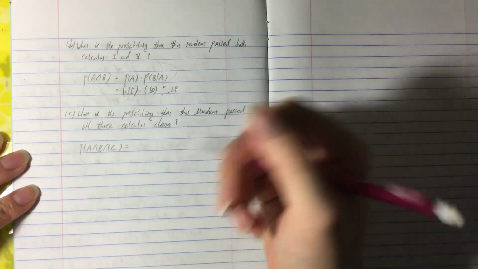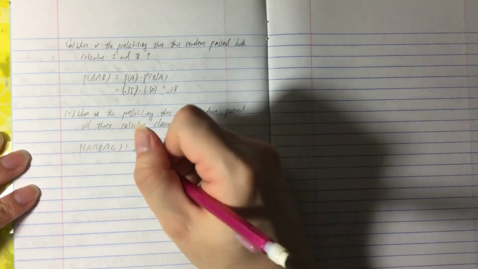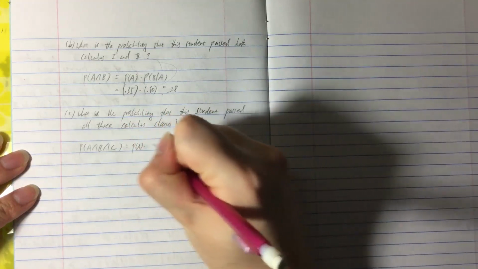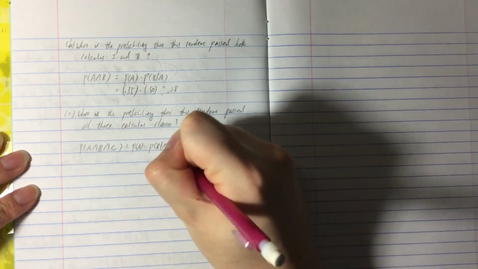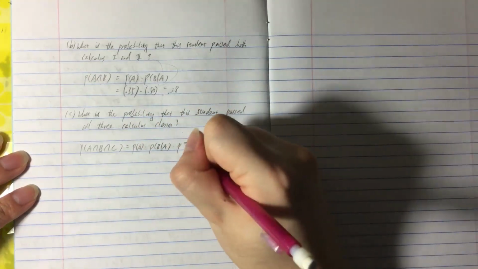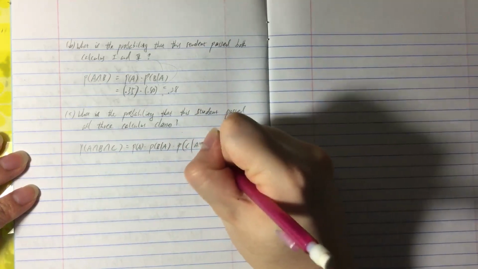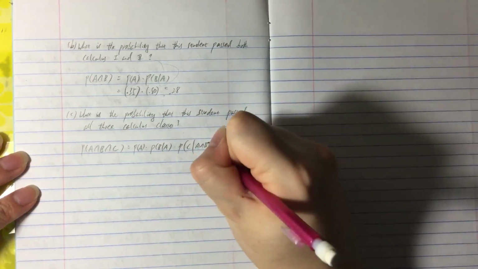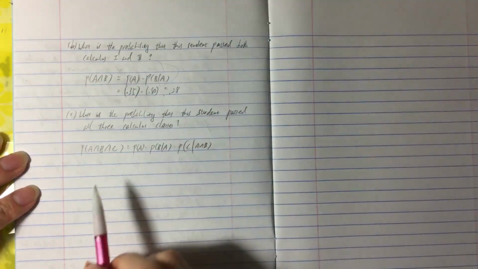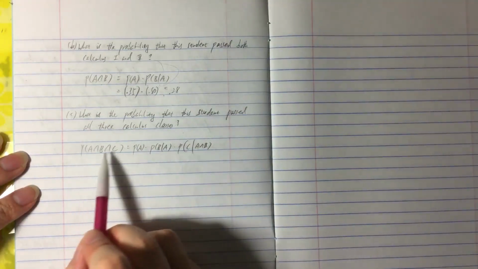Use the multiplication rule, the third formula. This formula can be rewritten as probability of A times probability of B given A times probability of C given A intersection B. That's the multiplication rule for the intersection of 3 events.